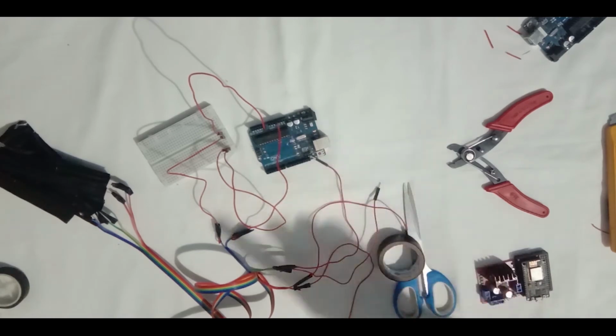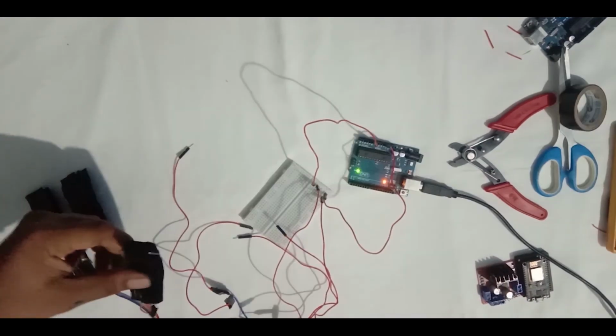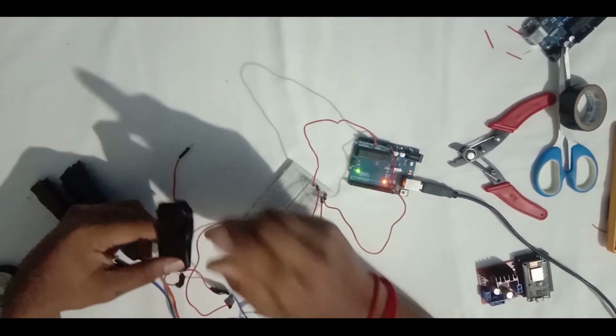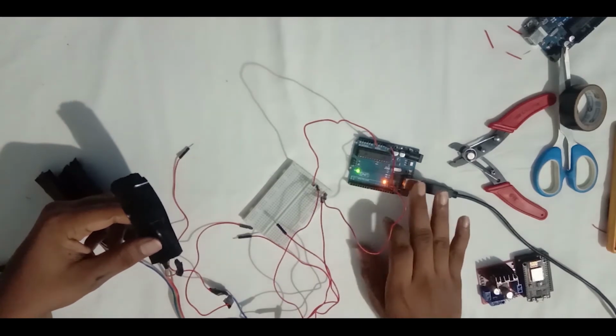Now we should upload our code for checking whether the flex sensor is working or not. Now I uploaded the code in my Arduino and we are going to test whether this flex sensor is working or not.